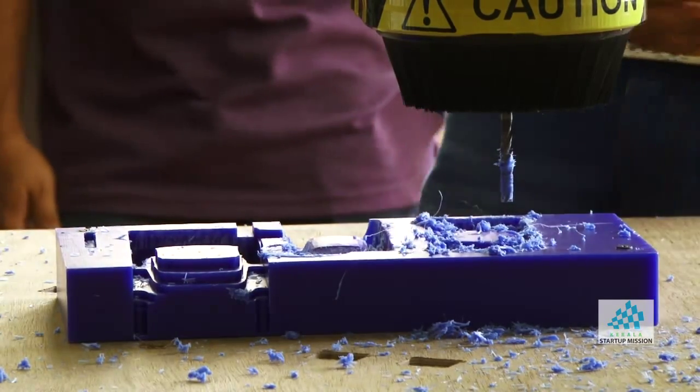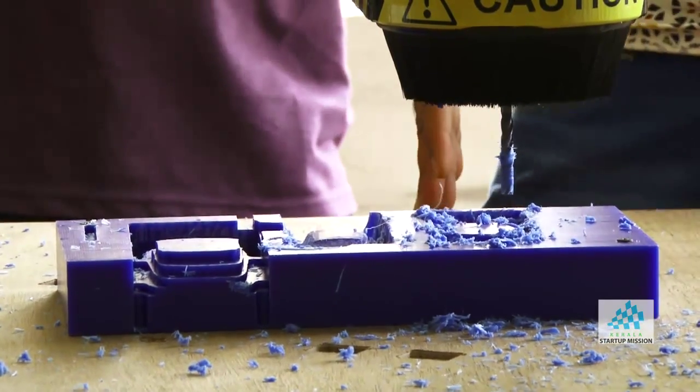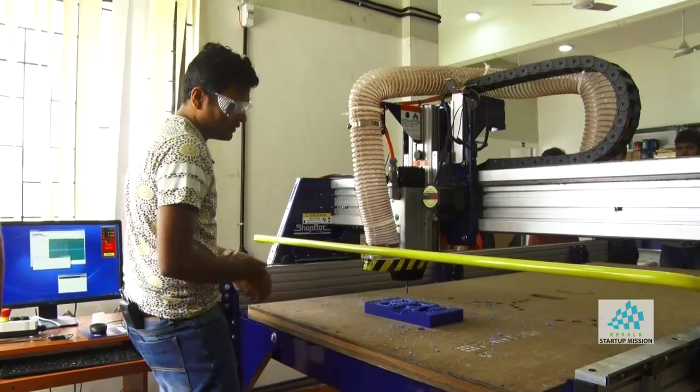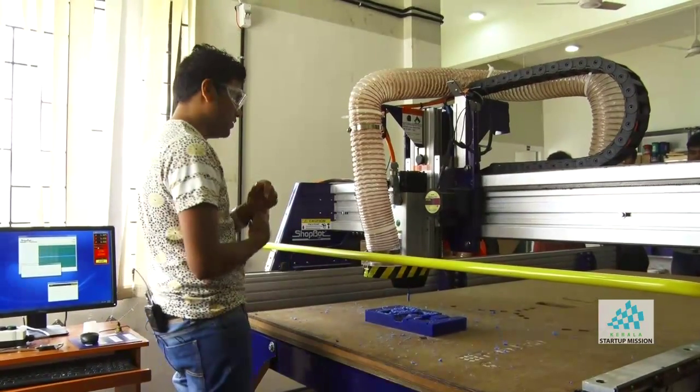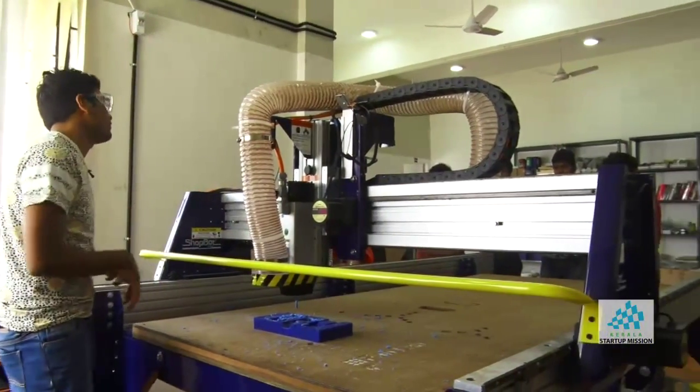Okay, so this process takes forever. It's going to take 10 minutes to just rough cut it, and then another half an hour to actually finish cut it. And that also is not very good finish cut. So you got the idea, right? How to start with the wax and then do the rough cutting and then the finish cutting.